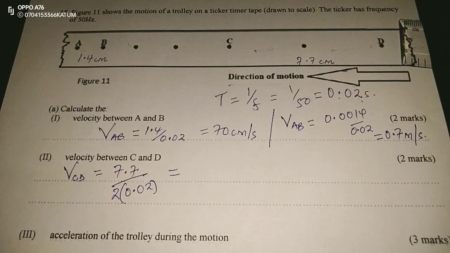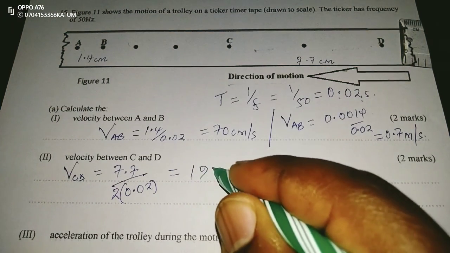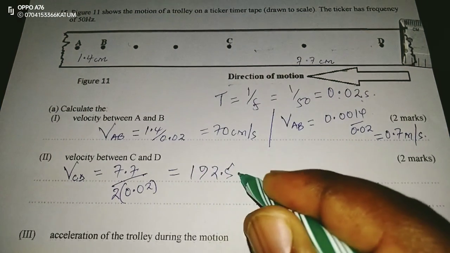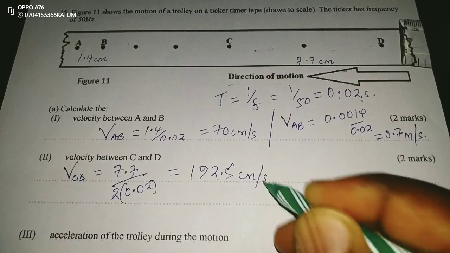So the time taken to cover 7.7 gives 192.5 centimeters per second.